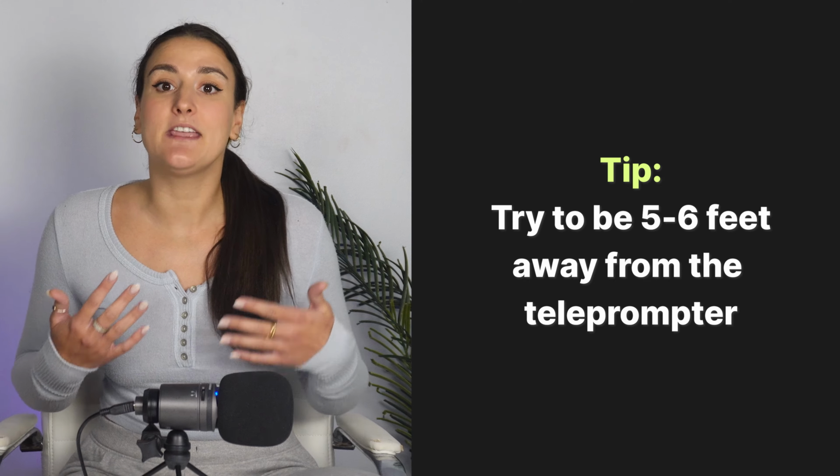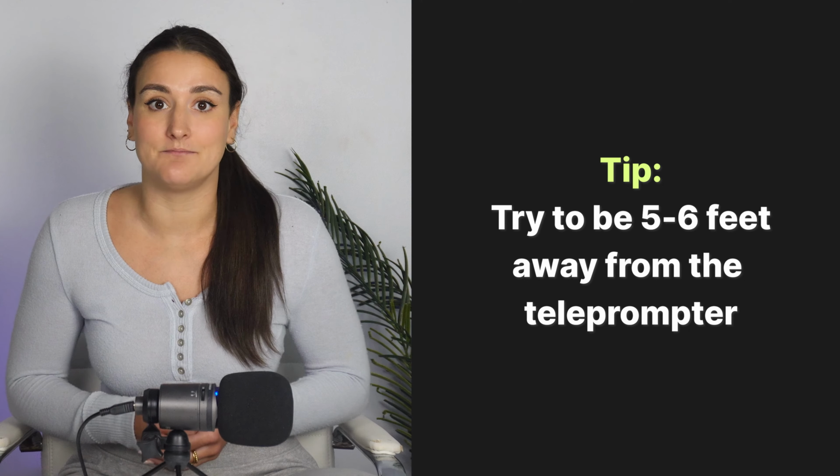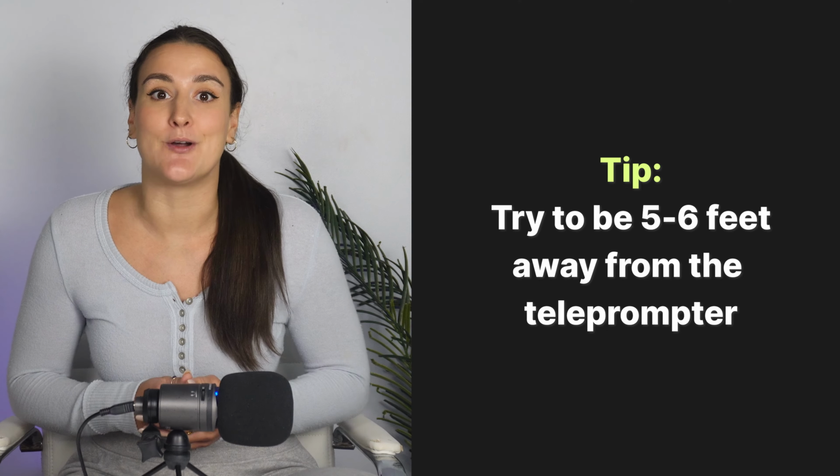When using a teleprompter, try to be a bit farther away from the camera than usual. This will make your eye scanning much less prominent. 5 or 6 feet away from the camera will do the trick.